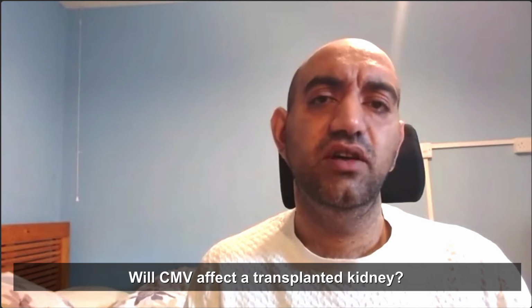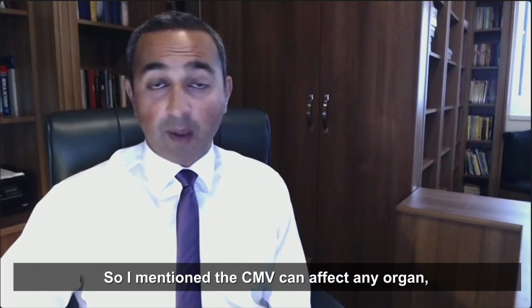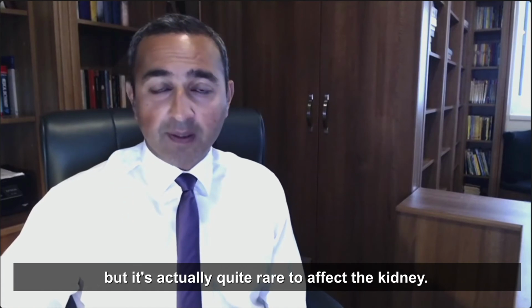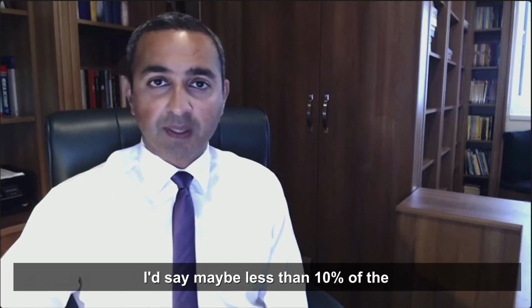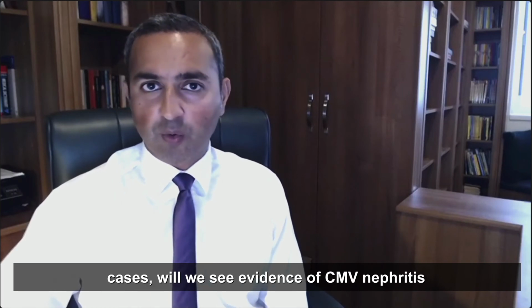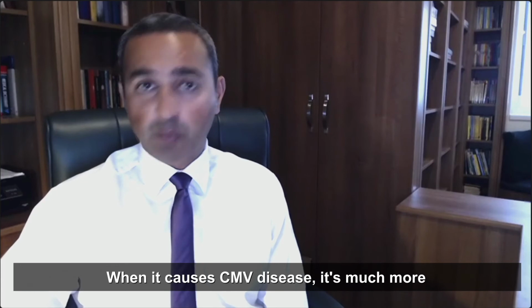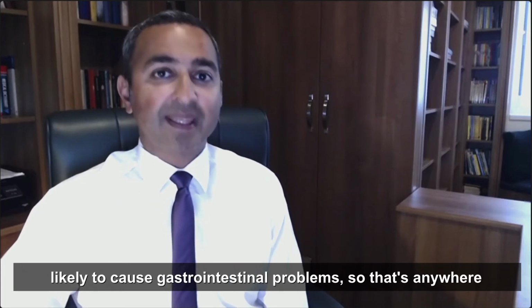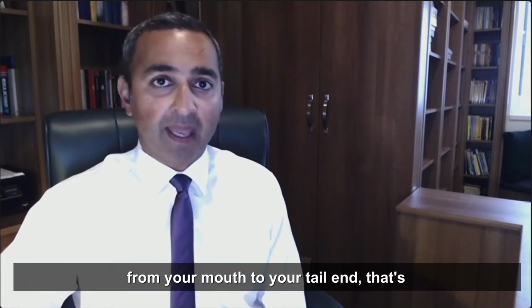Will CMV affect a transplanted kidney? So I mentioned that CMV can affect any organ, but it's actually quite rare for it to affect the kidney. I'd say maybe in less than 10% of cases will we see evidence of CMV nephritis, so virus causing inflammation in the kidney. When CMV causes disease, it's much more likely to cause gastrointestinal problems, so that's anywhere from your mouth to your tail end.